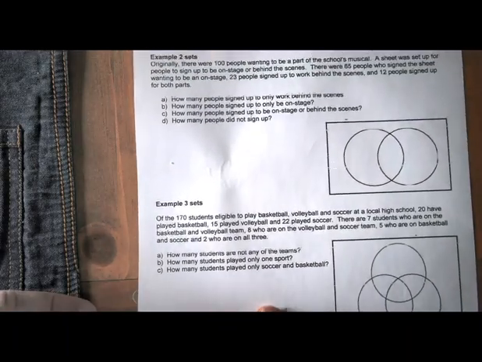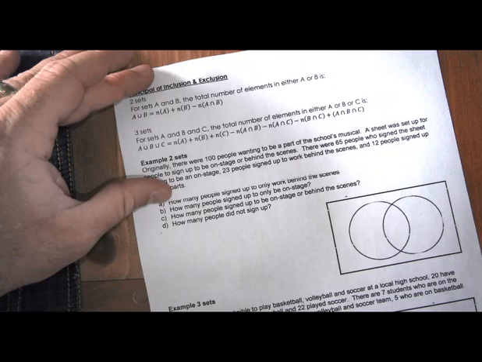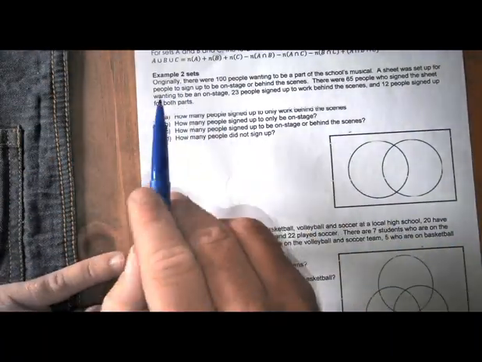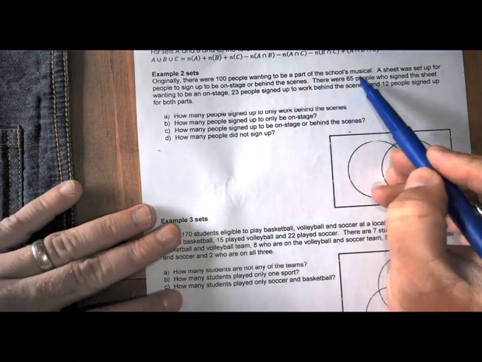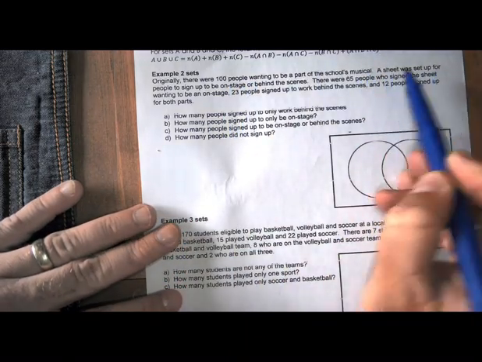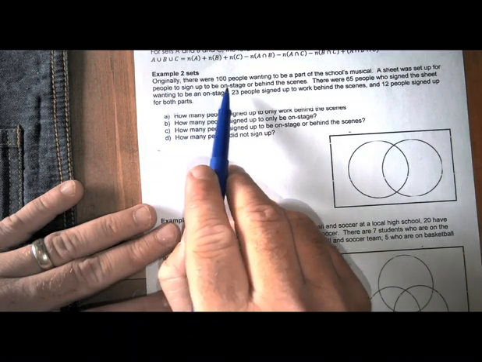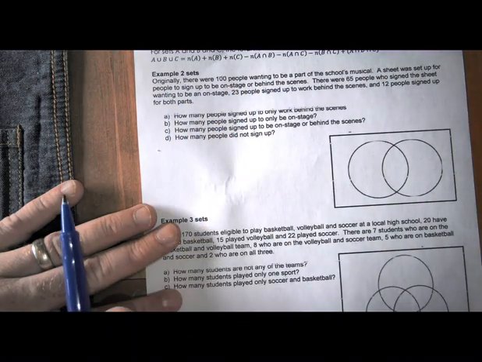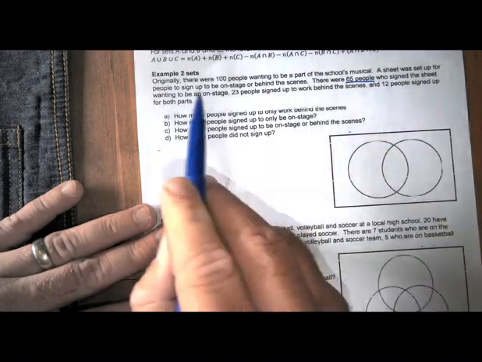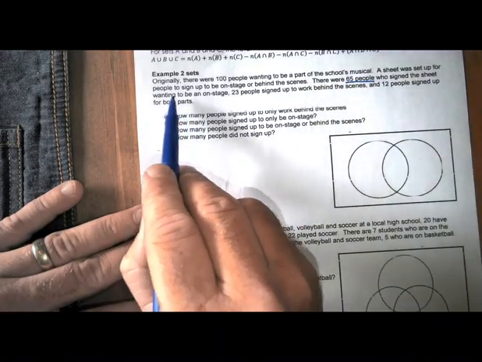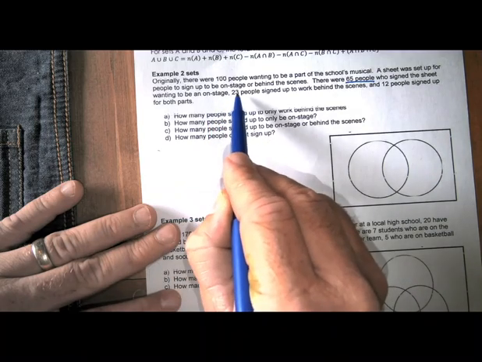Before we look at the top part of that page, I'm going to look down here at example 2. Originally, there are 100 people wanting to be part of the school's musical. A sheet was set up for people to sign up to be on stage or behind the scenes. There were 65 people who signed up to be on stage.